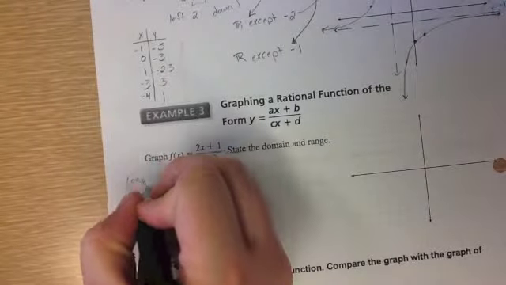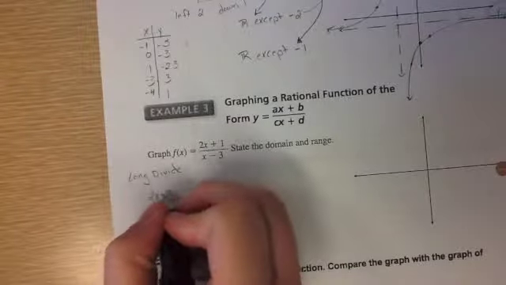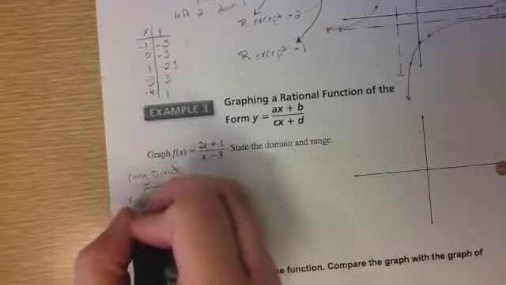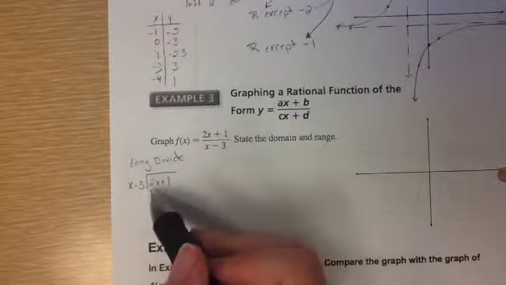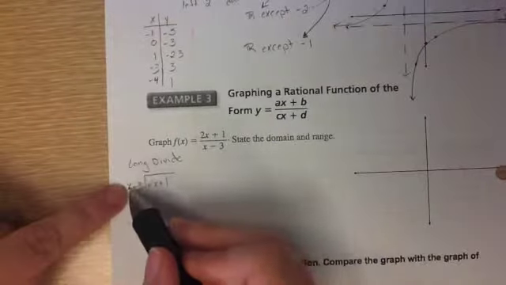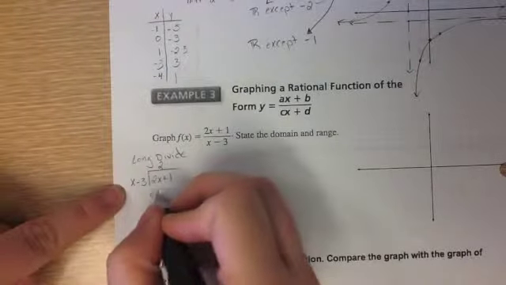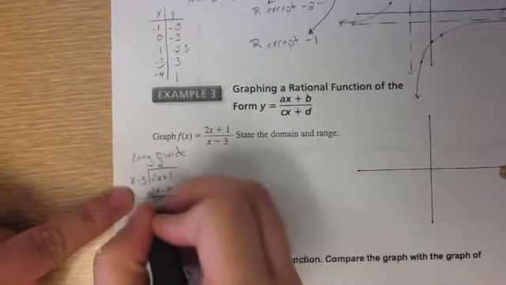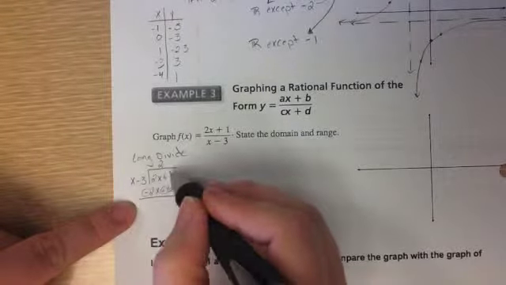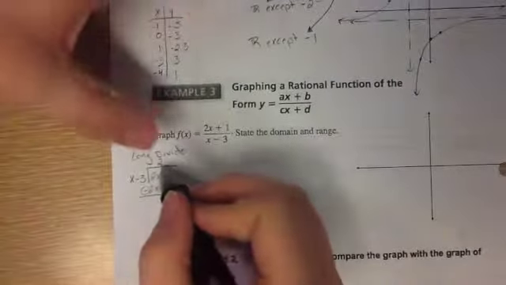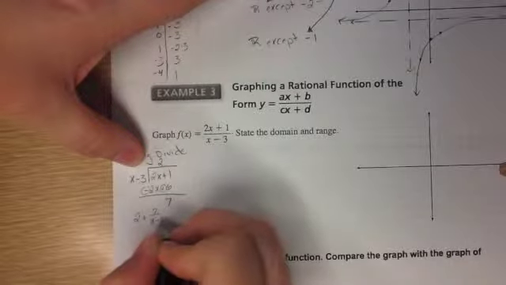So I'm going to long divide. I'm taking 2x plus 1 and dividing it by x minus 3. I don't need a placeholder because we're decreasing by 1 each time. Now let's review our long division skills. X times what is 2x? Well, that's times 2. So now I multiply. That'd be 2x minus 6. Draw my line and then I change my signs. And then I add. 2x plus -2x is 0. 1 plus 6 is 7. So I end up getting 2 plus 7 over my divisor, x minus 3.